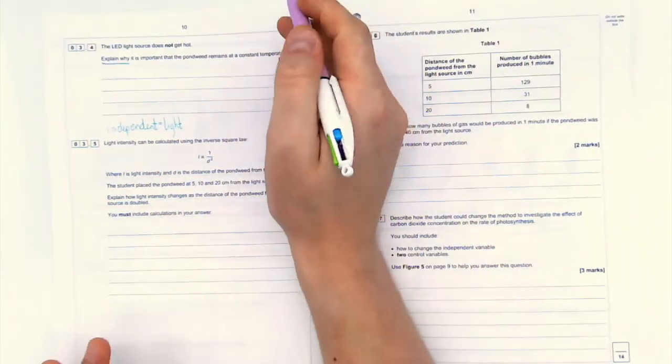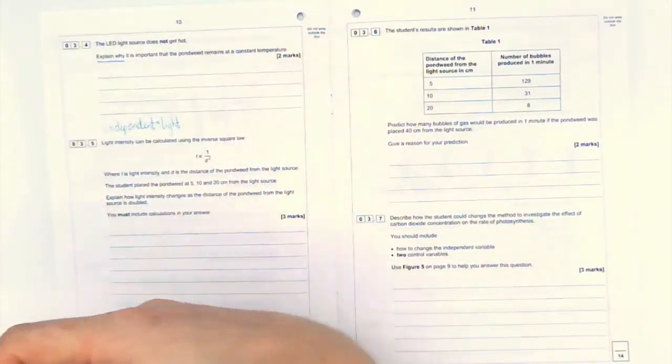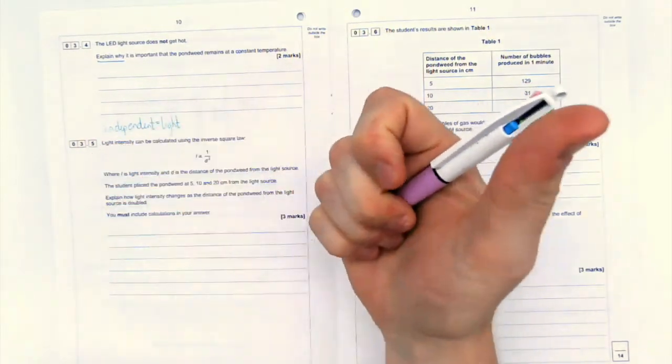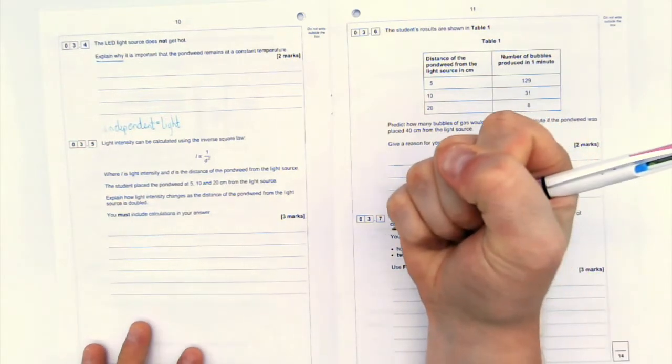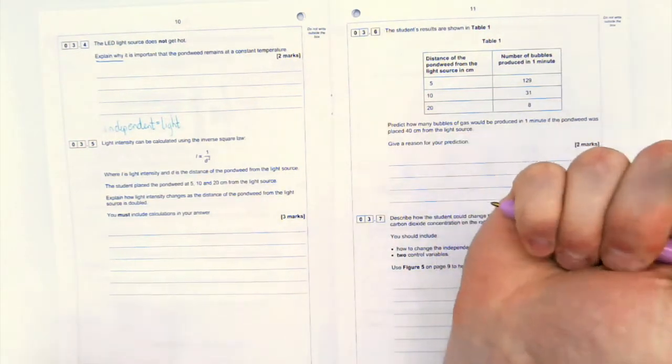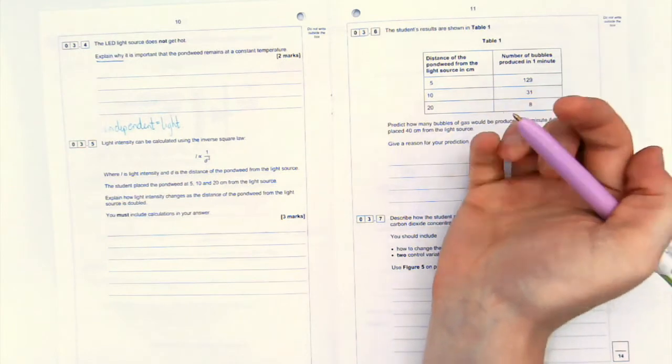So, if I change the temperature, I'm going to change the rate of photosynthesis. That's my first reason. But then thinking of the why is, why does it affect the temperature? Okay, and that's all to do with the enzymes which perform photosynthesis.